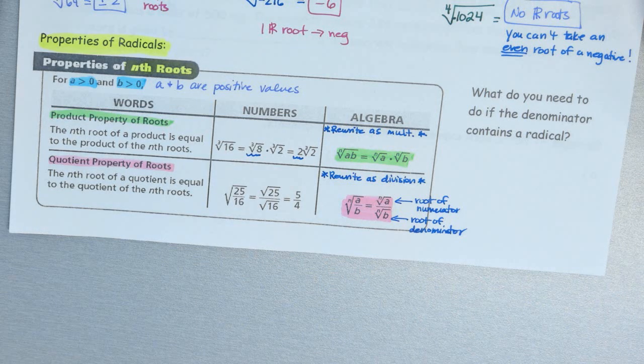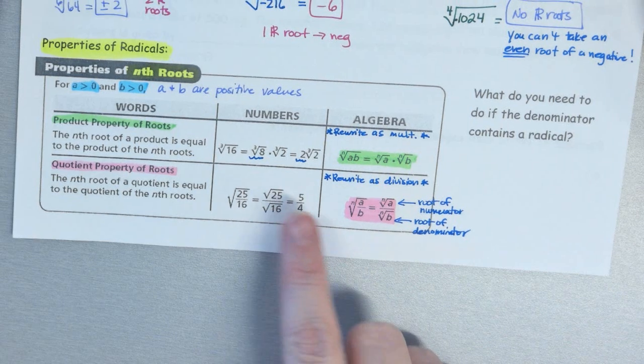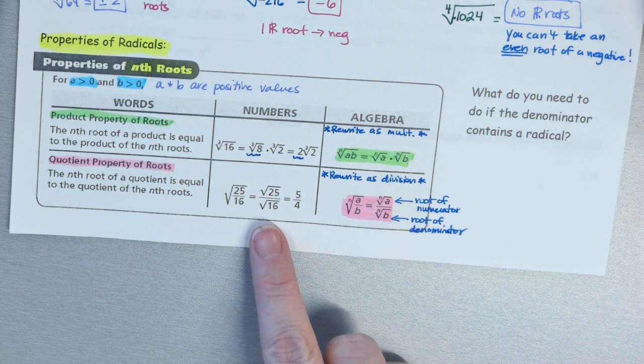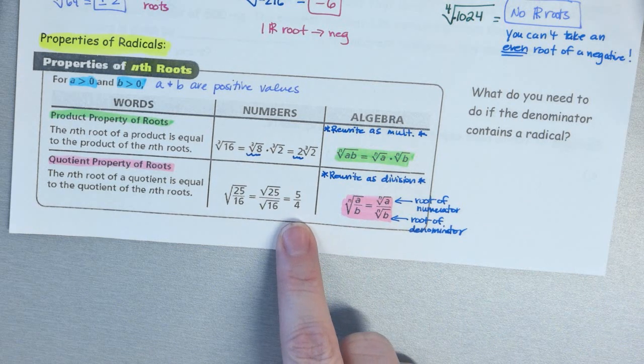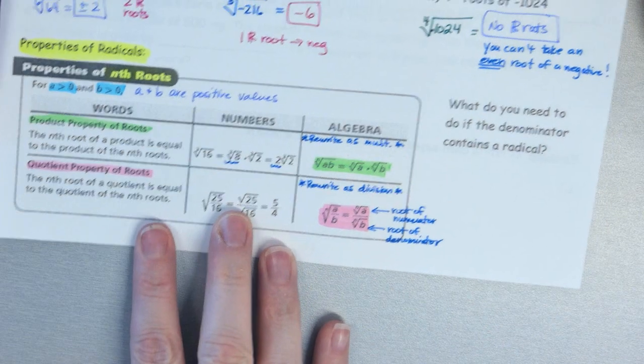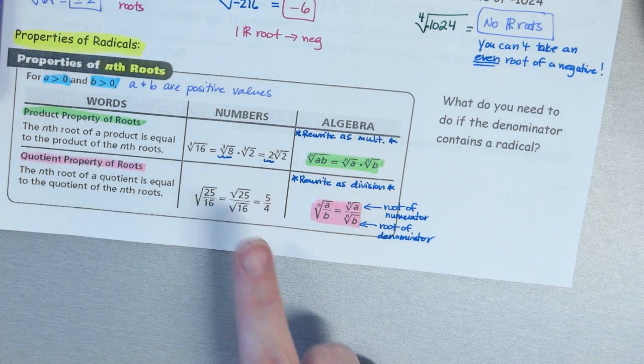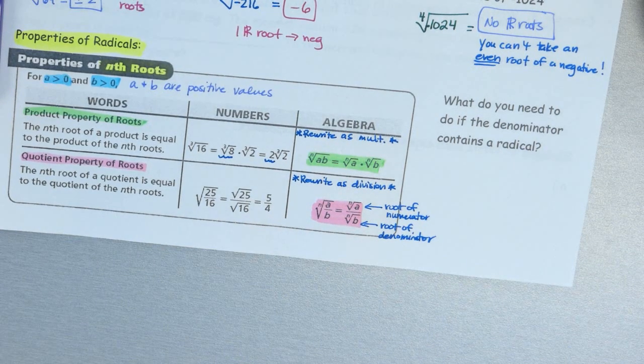Okay, so the root of the numerator over the root of the denominator. And then sometimes something very nice like this happens, where you can take the root and it becomes a whole number. And the reason why that is nice in particular is because sometimes that doesn't happen.